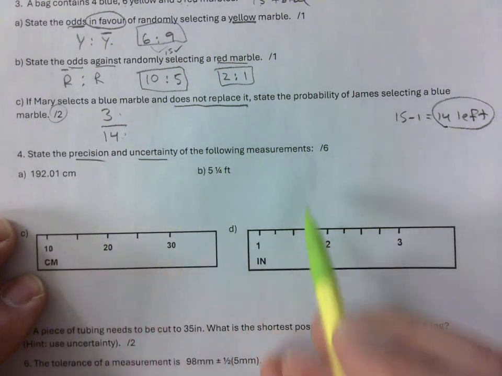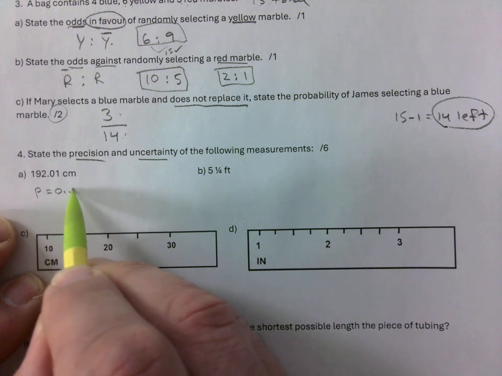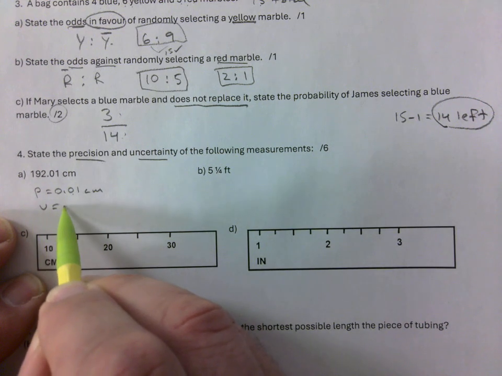Precision and uncertainty for the following measurements. Here the precision would be 0.01, okay, centimeters. Uncertainty is always half of that.